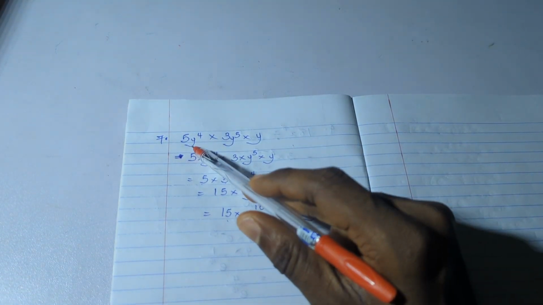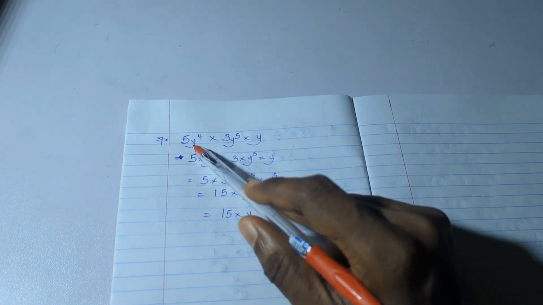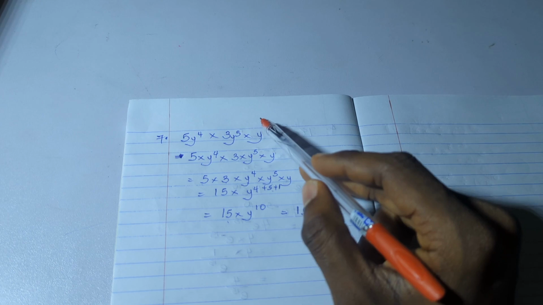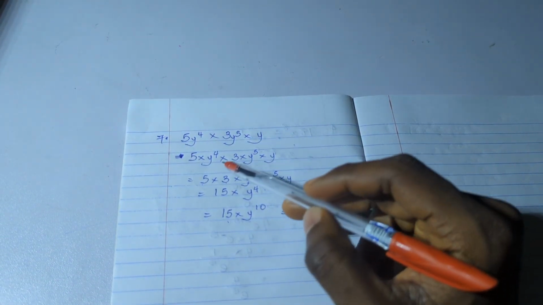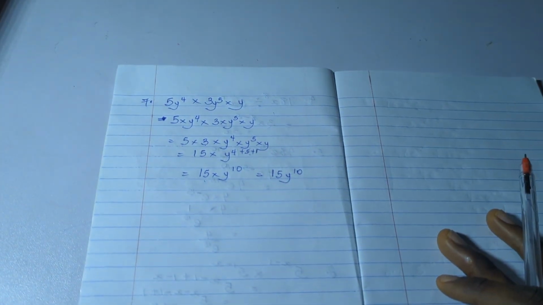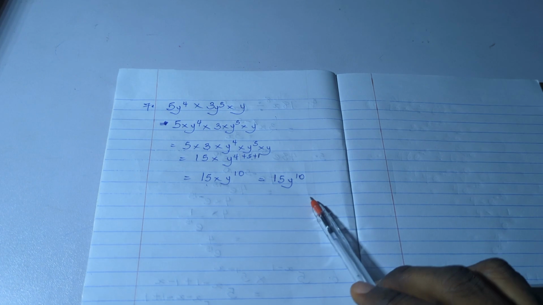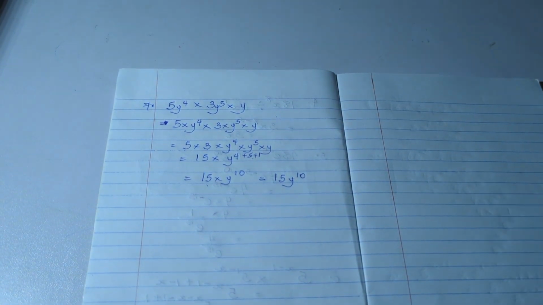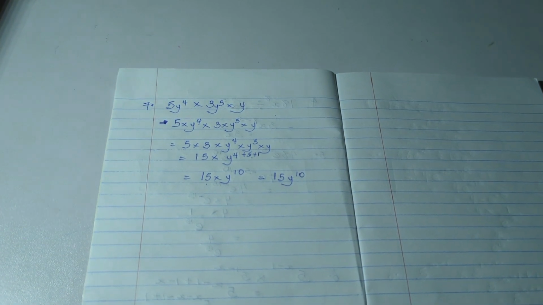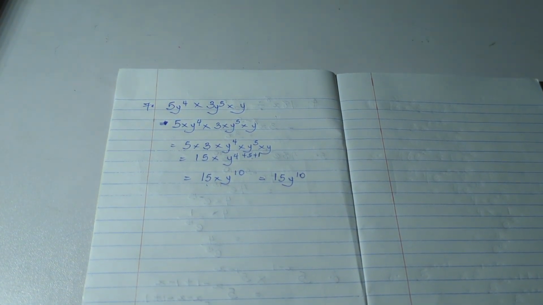Then this one, since y is the same across the board, we could say y to the power of 4 plus 5 plus 1. So 4 plus 5 plus 1 equals 10. We have our answer to be 15y to the power of 10. So that's it in this example. Let's catch up in the next one.